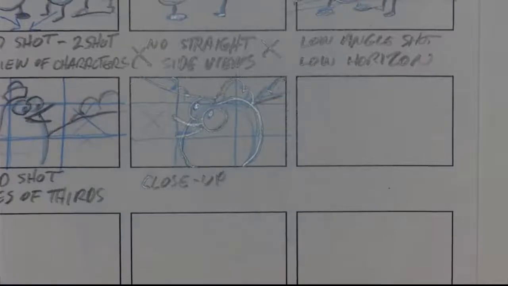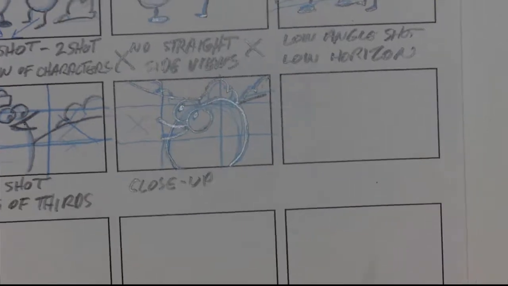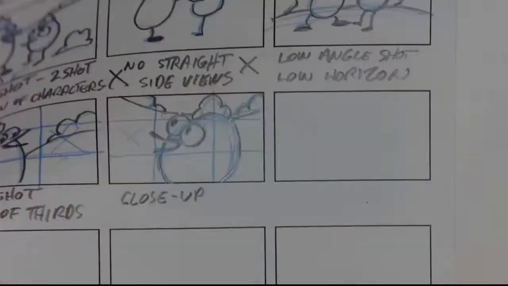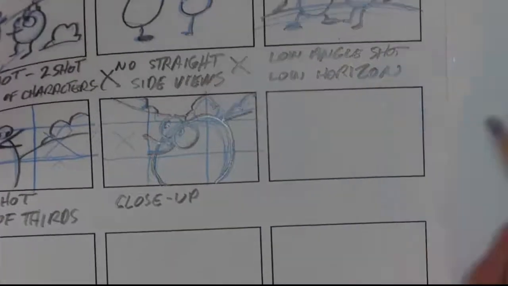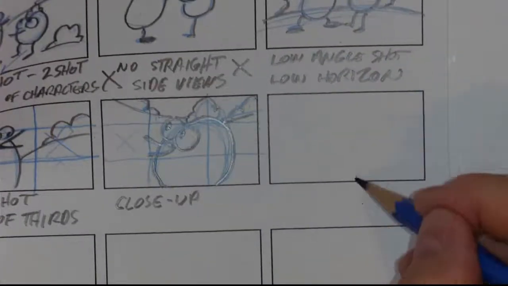Okay, so I'm going to do one more, and I'll wrap up this half of the tutorial, and we'll pick up the second half, which will complete this page. But just to give you a heads up on that, I am going to do our last little thumbnail here. So again, we're looking at shot possibilities.